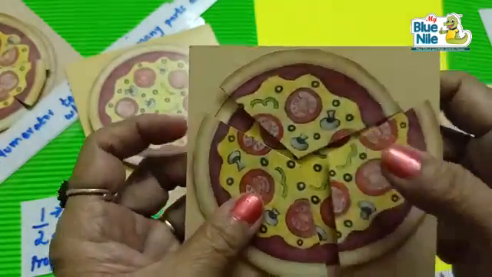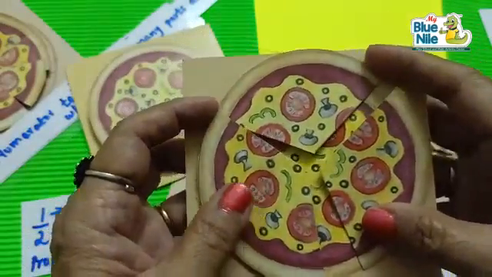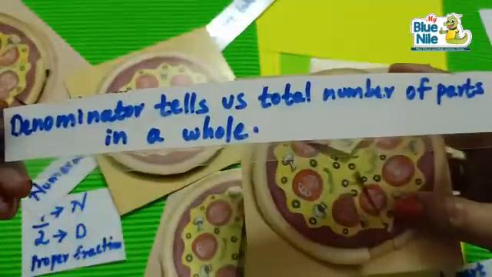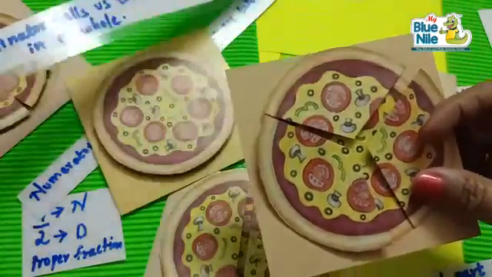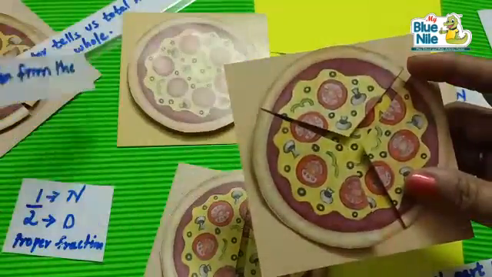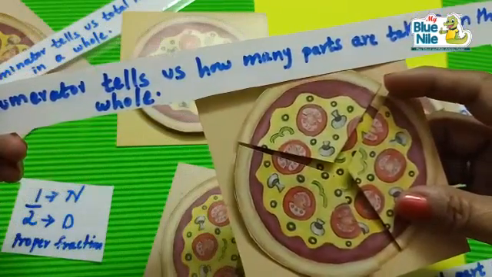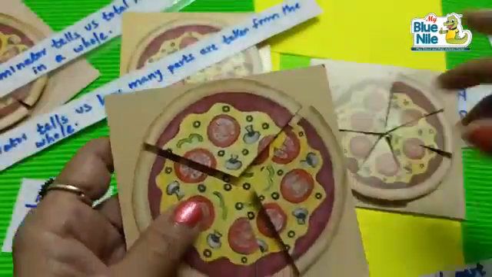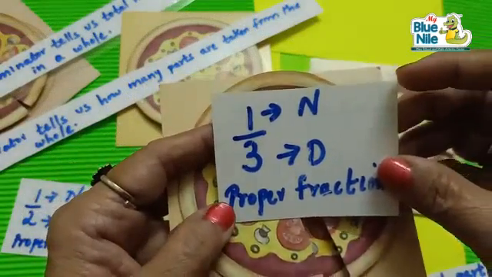So here the pizza which is divided into 3 parts, 3 is your denominator. Denominator tells us the total number of parts in a whole, and 1 upon 3, so 1 is the numerator. Numerator tells us how many parts are taken from the whole.